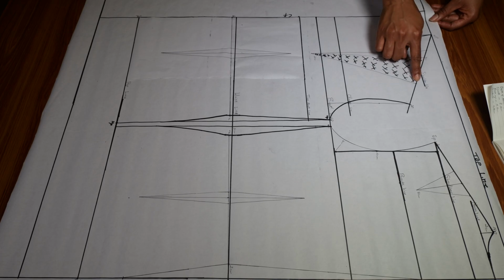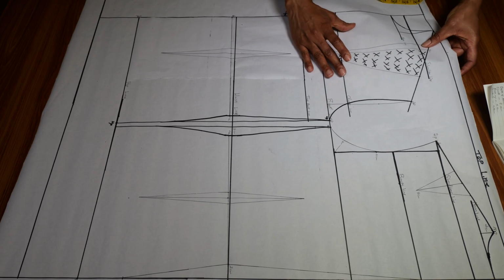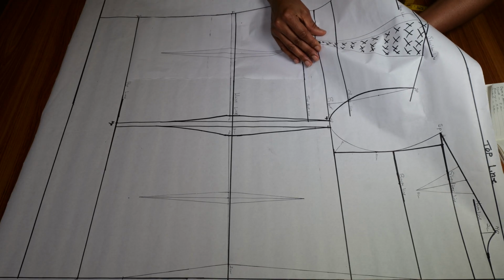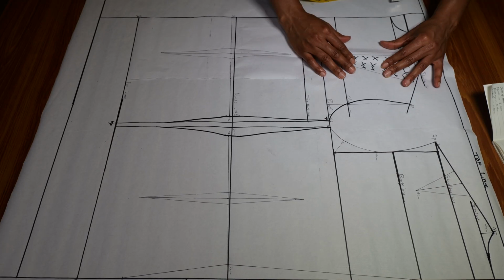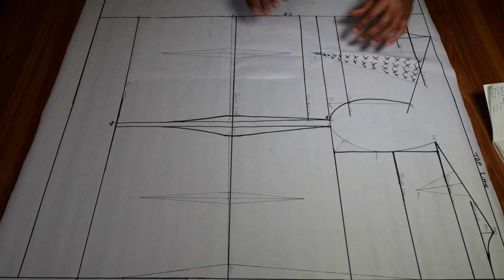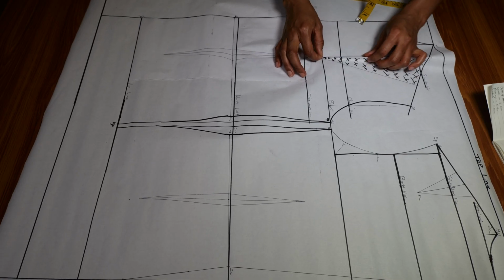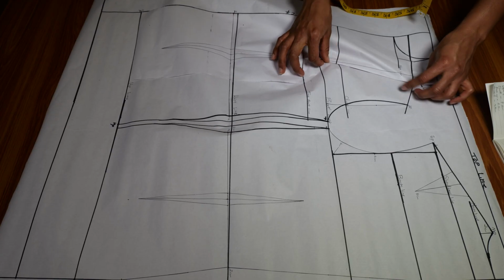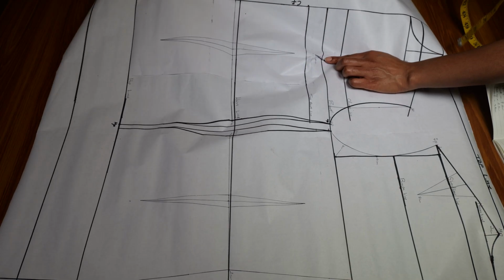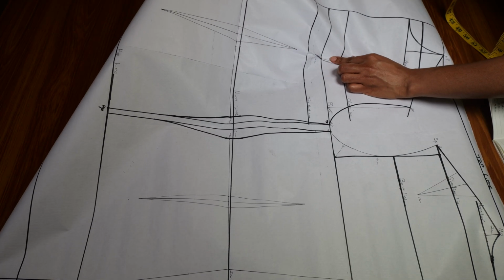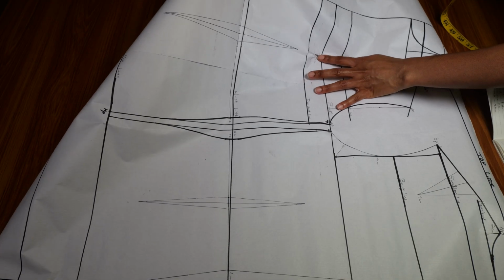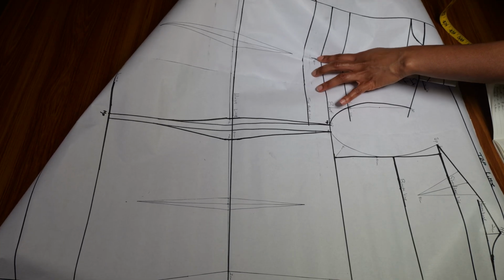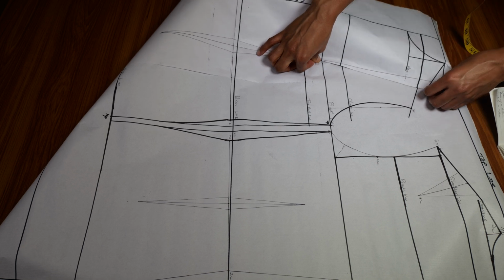So guys, to perfect our shoulder line, we're going to be closing in our darts, just like I'm doing. You have to do this very carefully. This is curvy because of the darts, so that's why it's not laying flat.